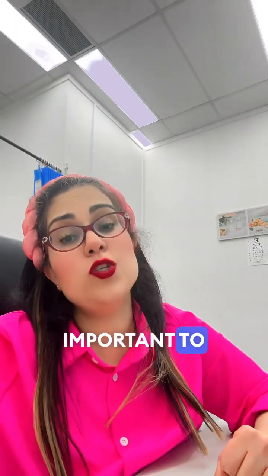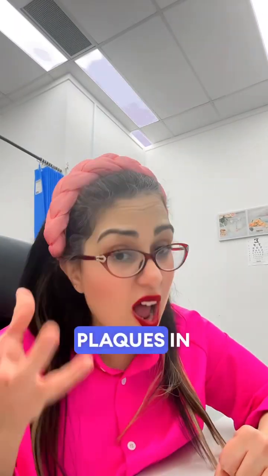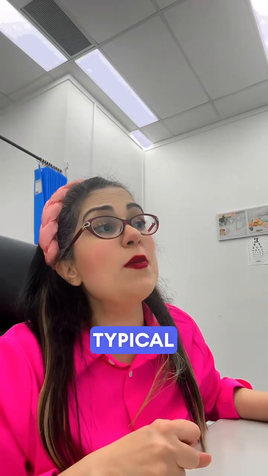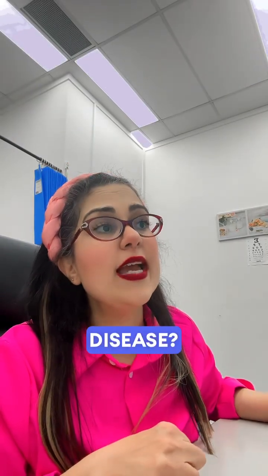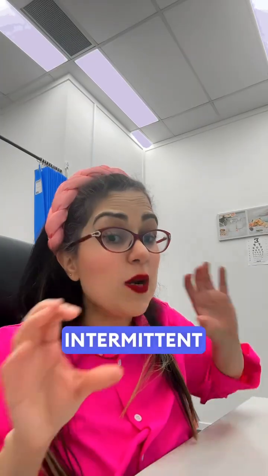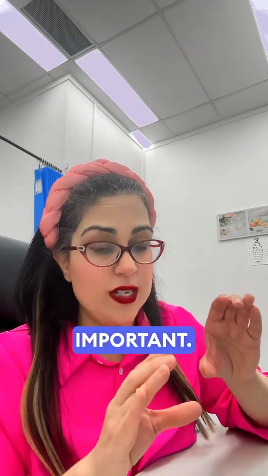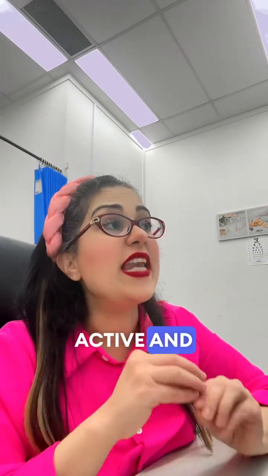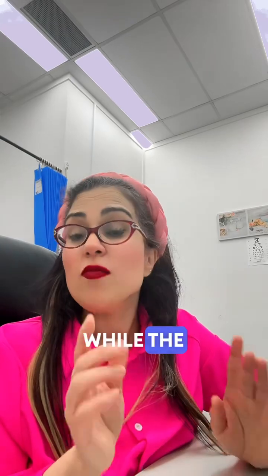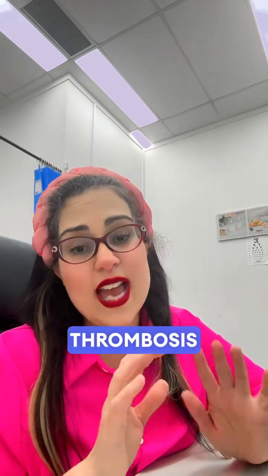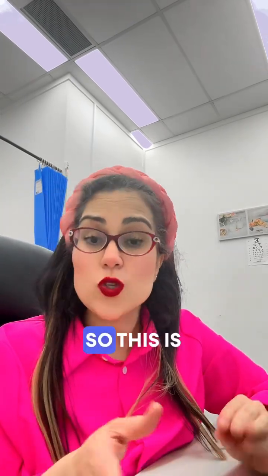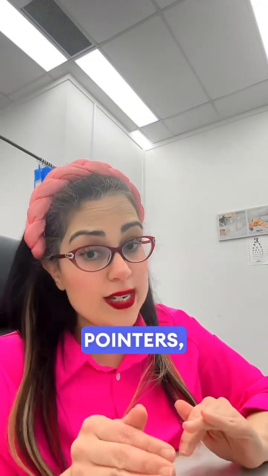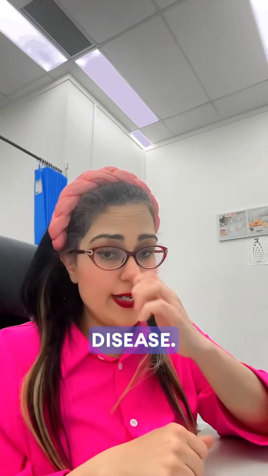Similarly, it is very important to diagnose clots or plaques in the arteries as well. So we'll talk more about it. What are the typical symptoms of peripheral artery disease? Typical symptoms, as they said, intermittent claudication. So this is very important. Intermittent claudication means that this happens when you are active and goes away when you are resting, while the pain of deep venous thrombosis actually sustains throughout the day. So this is maybe one of the differentiating factors between deep venous thrombosis and peripheral artery disease.